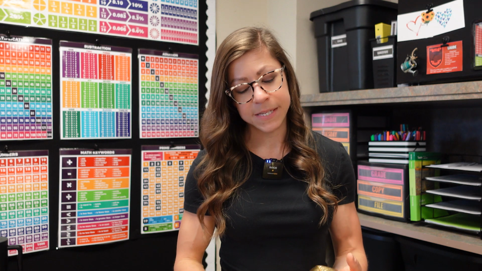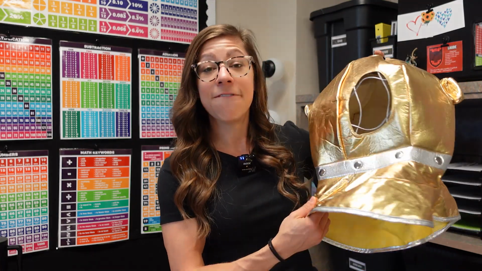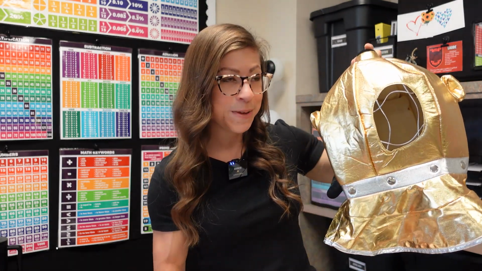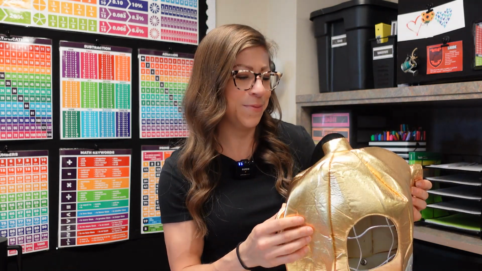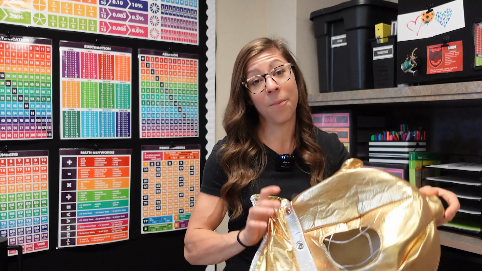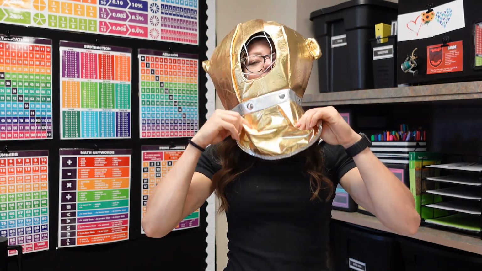And then I went on Amazon and I said, I've got to be able to get a diver's helmet. And of course, I found one. So this is a fabric diver's helmet meant to be part of a costume. It was like $20, $25, something like that. And here, I'll put it on for you, okay? You can't judge me, because it is quite the look.